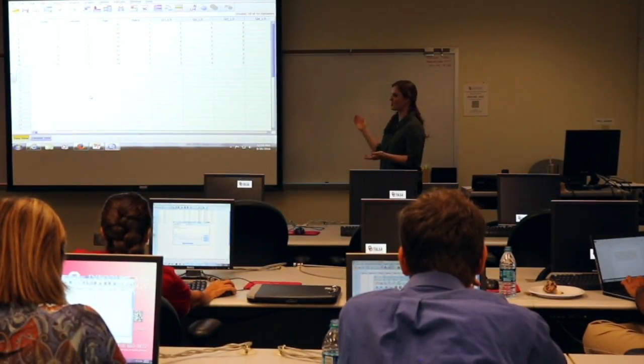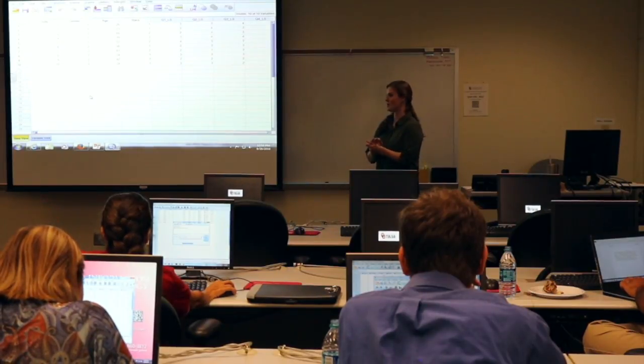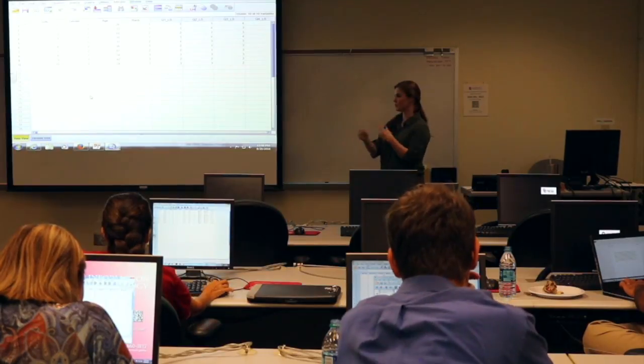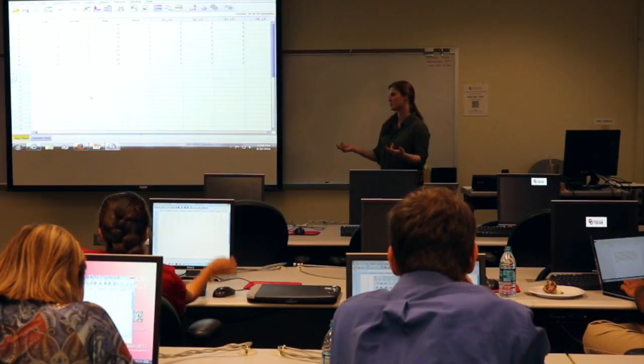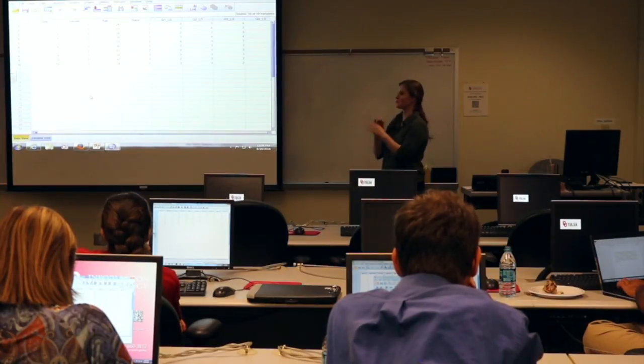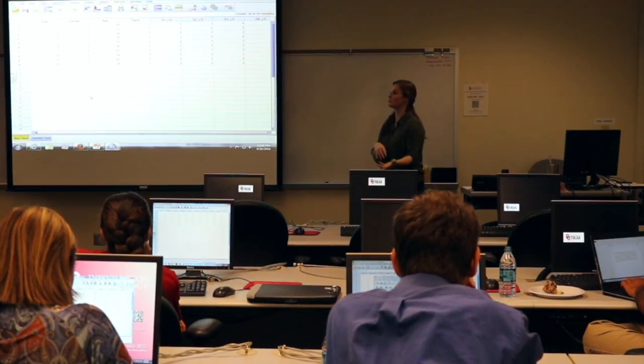If it was set up correctly, that's the thing though, making sure that if you're not the one doing the data collection sheet, making sure that you're communicating with that person so they know to create the Excel sheet how it needs to be compatible with the software.